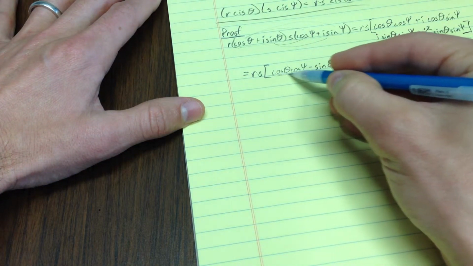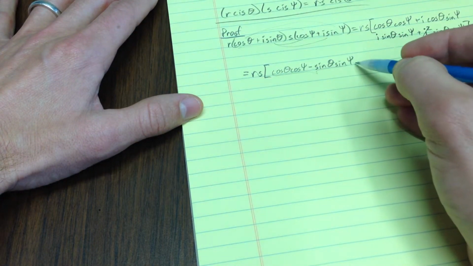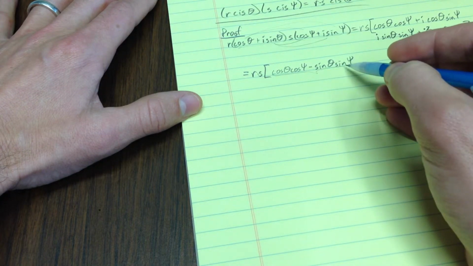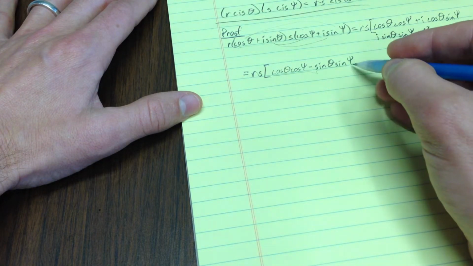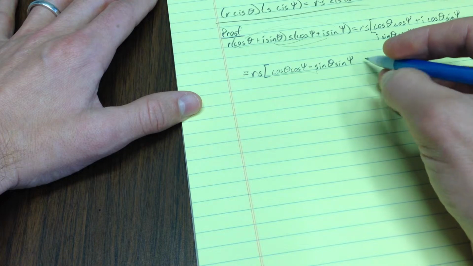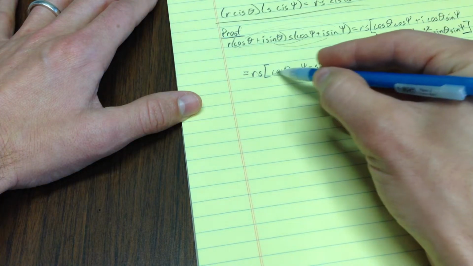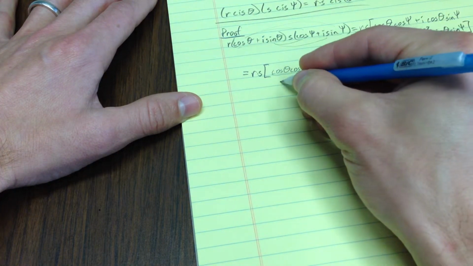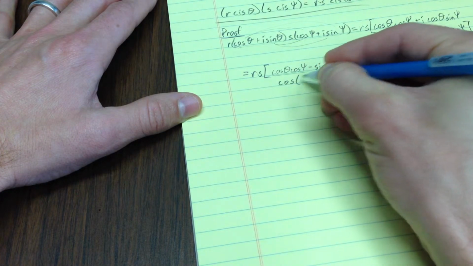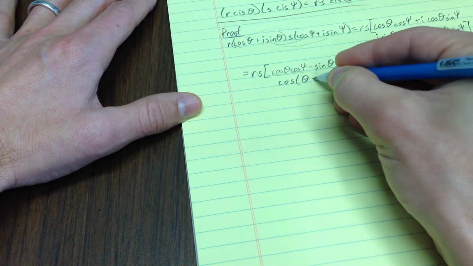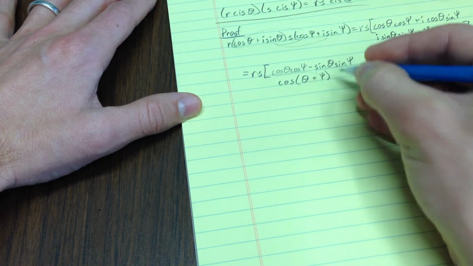Now, hopefully that rings a bell. Cosine, cosine minus sine, sine. That's actually the sum of angles identity for cosines. So what we have there, maybe I'll just write it right now, is the identity for cosine of theta plus psi.